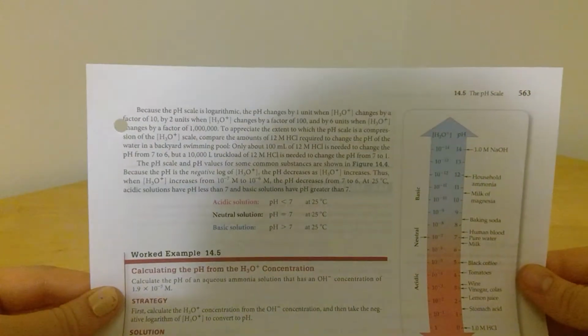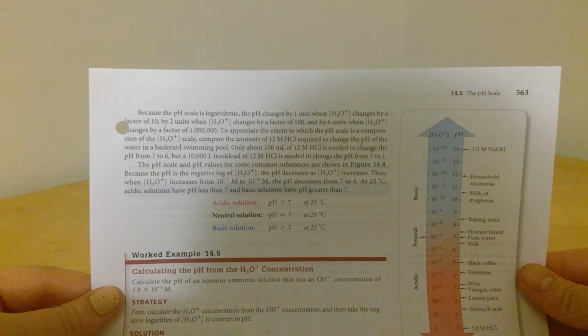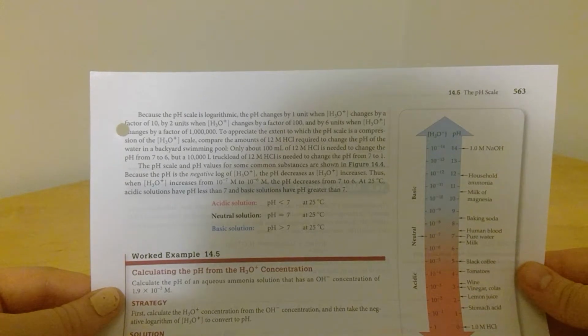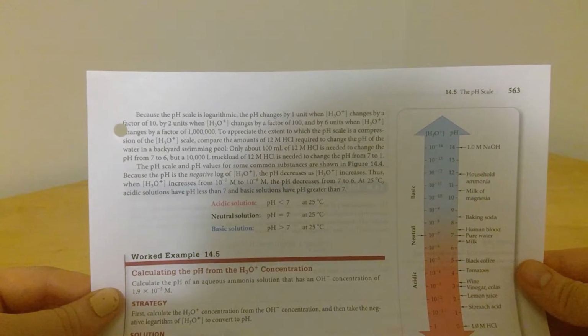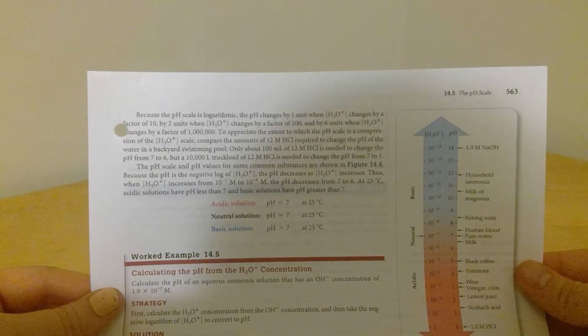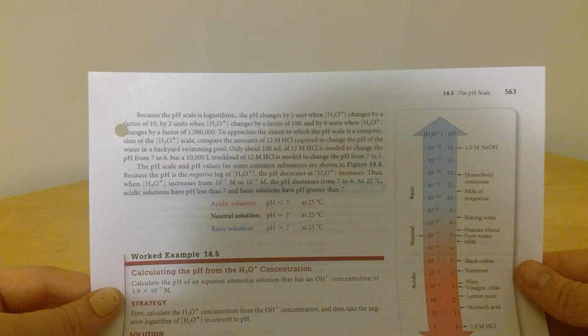Because the pH scale is logarithmic, the pH changes by 1 unit when [H3O+] changes by a factor of 10, by 2 units when [H3O+] changes by a factor of 100, and by 6 units when [H3O+] changes by a factor of 1 million.